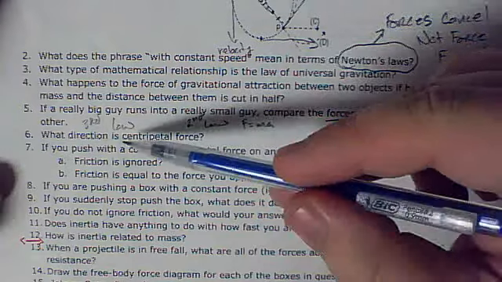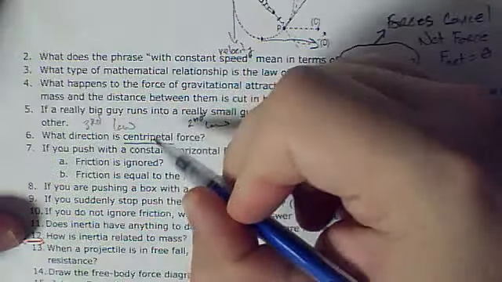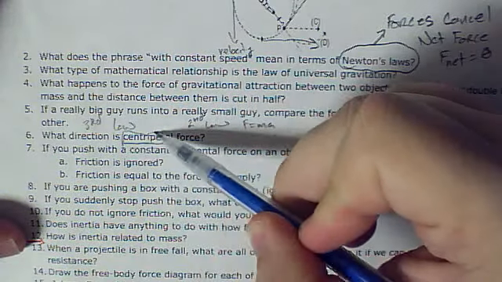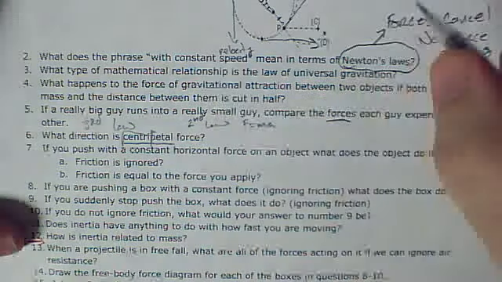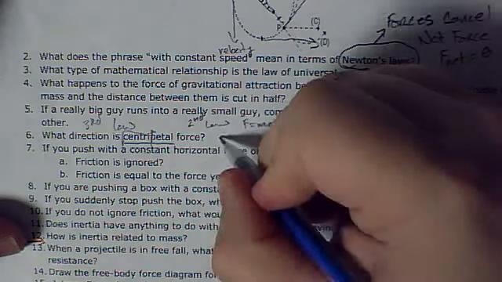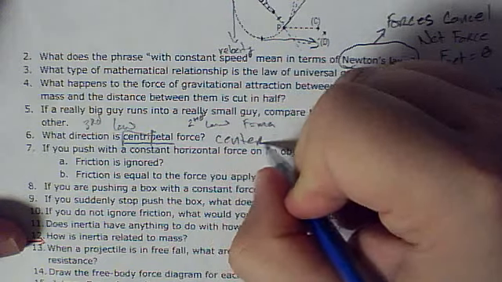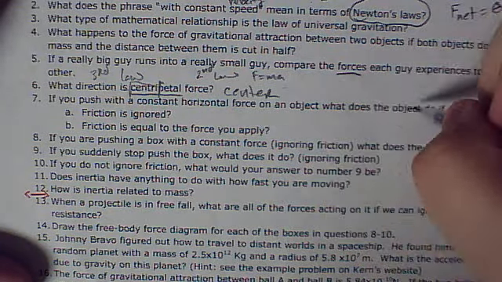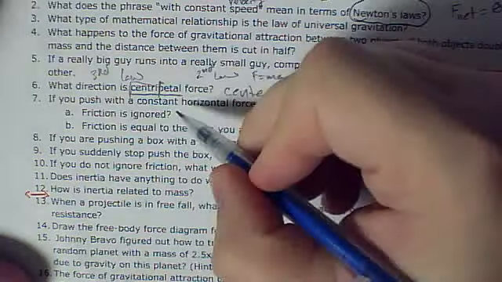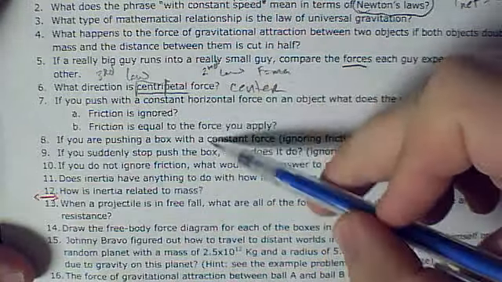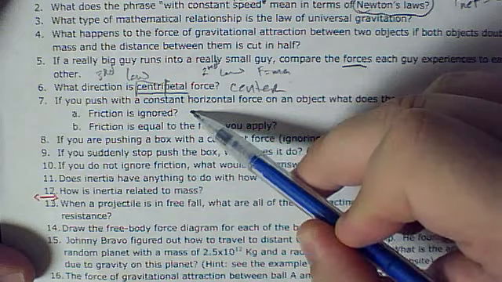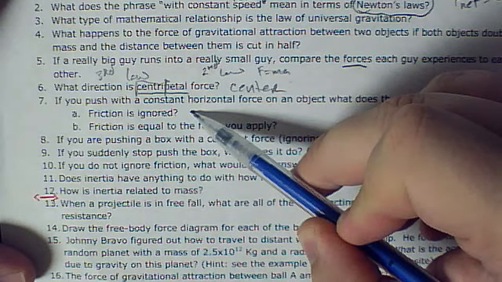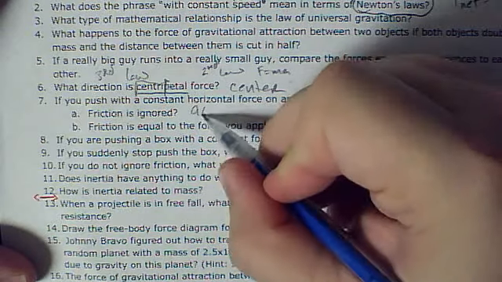Number 6, what direction is centripetal force? Well, the word here kind of gives it away. Centri. Alright, centripetal force is always towards the center. That's why it's called centripetal force, center pointing force. Number 7, if you push with a constant horizontal force on an object, what does the object do if friction is ignored? Well, if friction is ignored, we have an unbalanced force, so the object will accelerate.